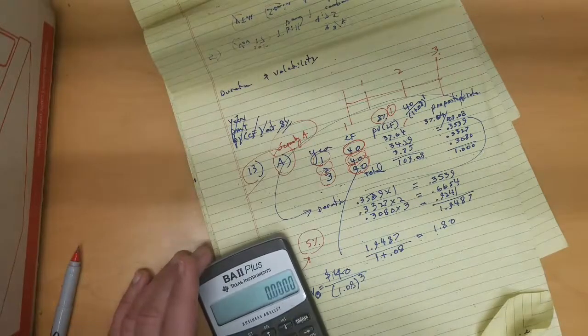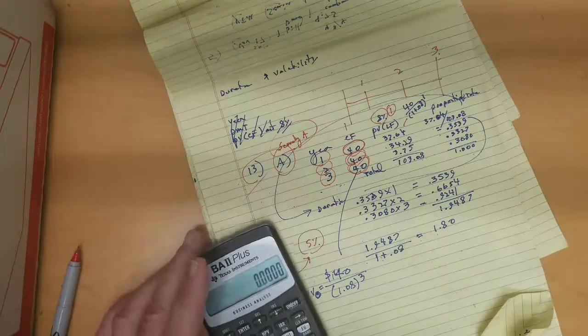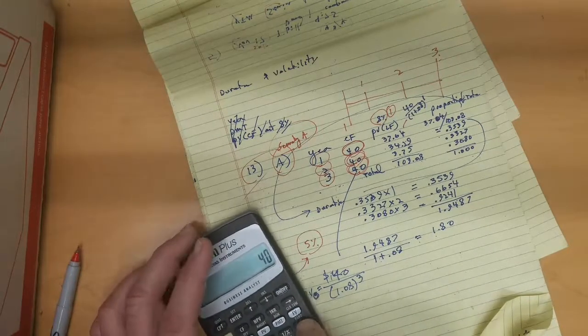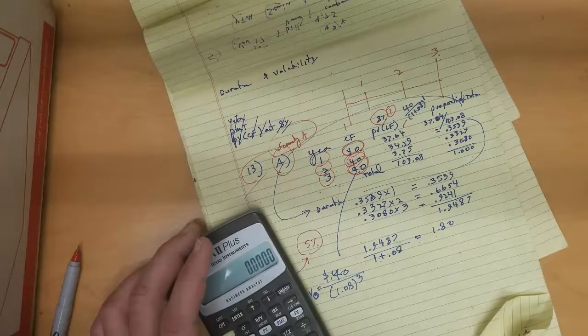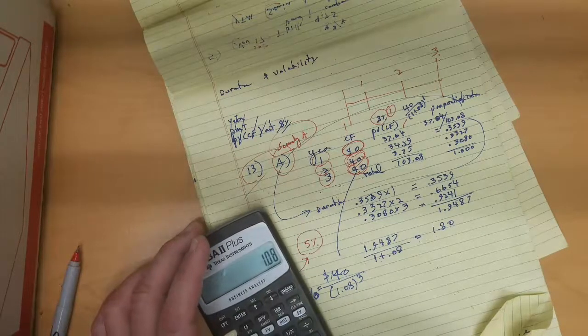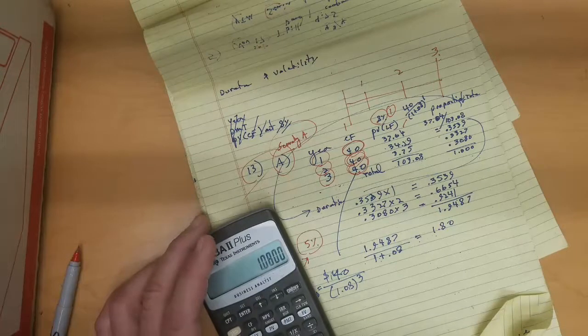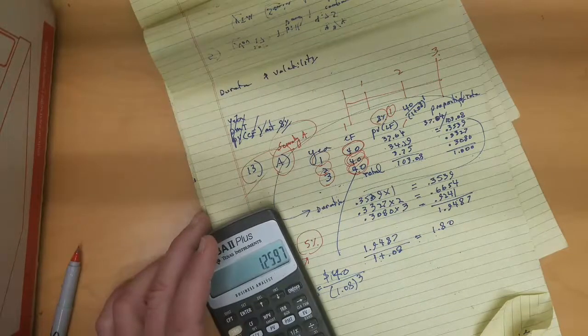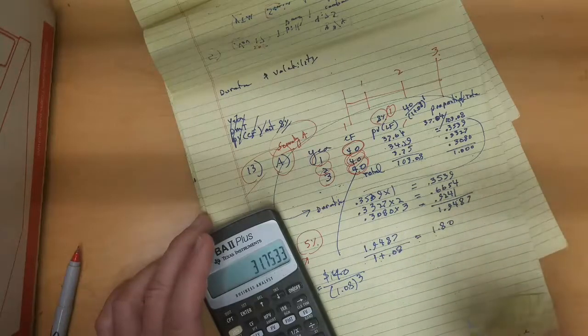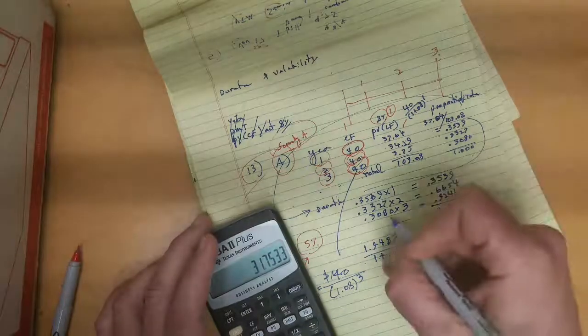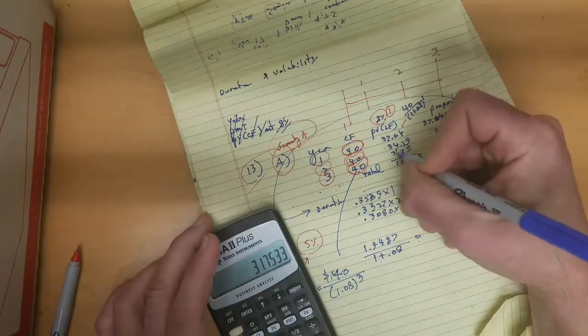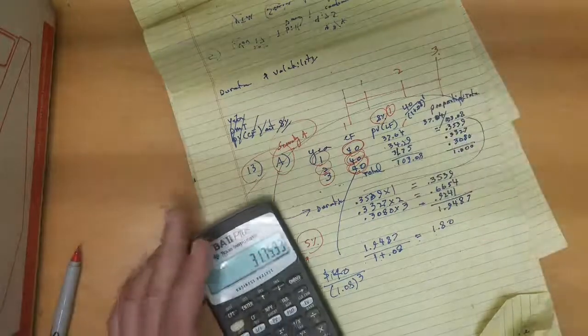You could do it just by hand. 1.08 to the third gives us 1.25, so I'm going to store that, and 40 divided by that gives us 31.75.